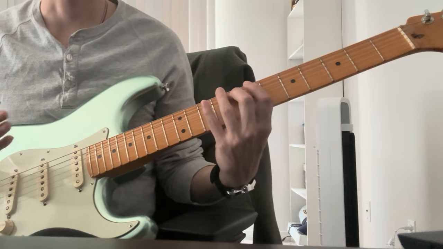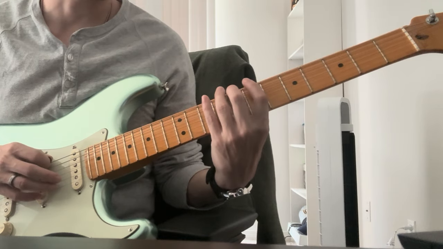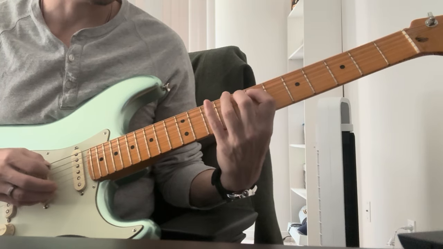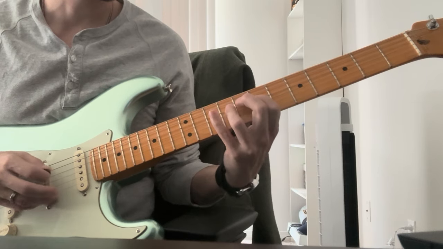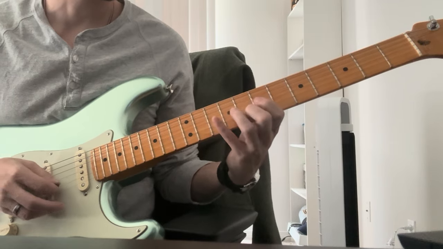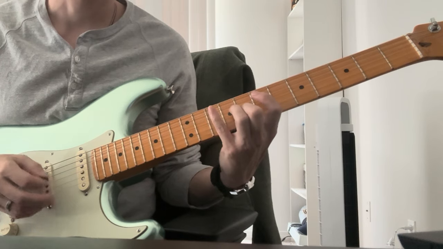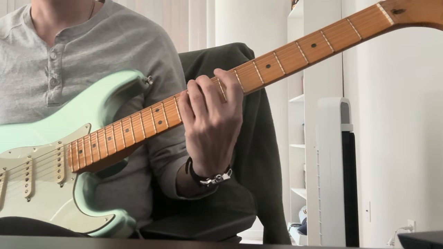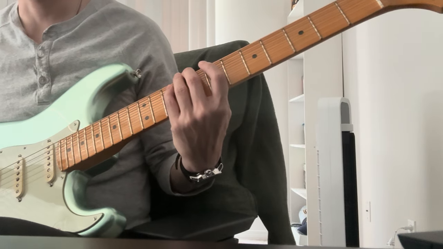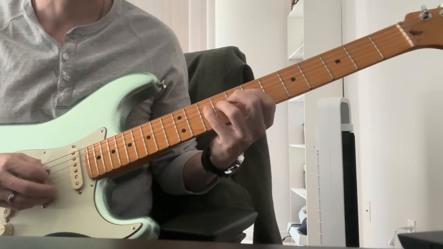That's F Lydian. We move on to G Mixolydian. So C, D, E, F, G. So we start with G. So that is G Mixolydian, and then we can do A Aeolian, which we've already covered, which we start here.